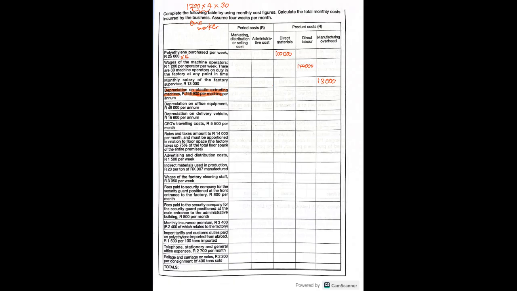So if that's the depreciation charge for one machine, then if there are 4 machines, it's 246,900 times 4.